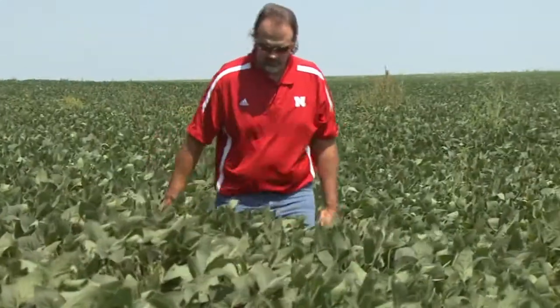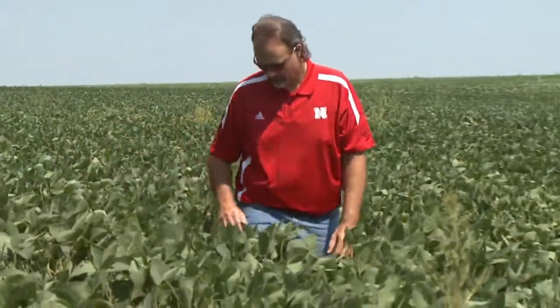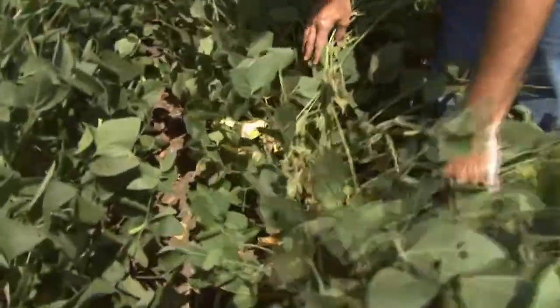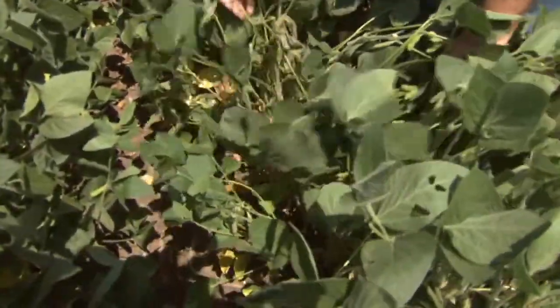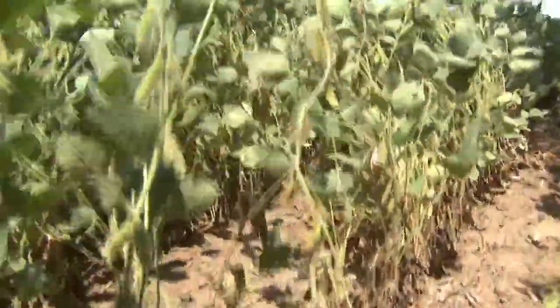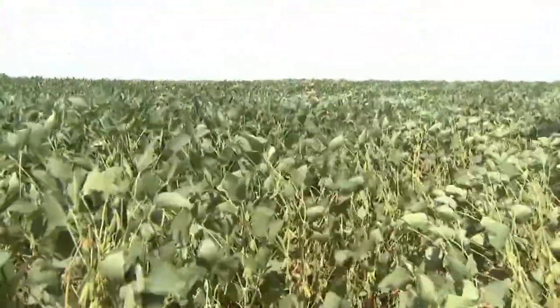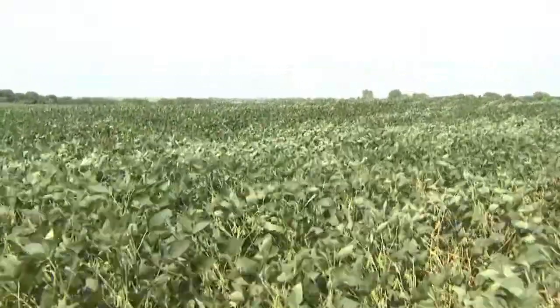Now the other component that we see are also resistance genes, and specifically, for example, in this field we see that we have a variety with an RPS1K gene that's being overcome, so we're seeing occasional dead plants. And when you see that in your fields, that's a bioassay to indicate that you're having that breakdown in resistance, as far as that pathogen overcoming that and still causing you yield loss. That's where you need to change and make sure you're using a different resistance gene.